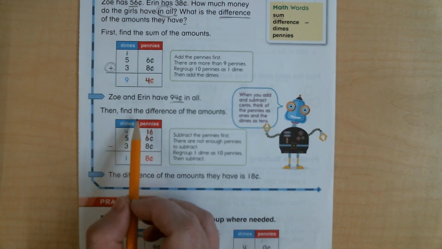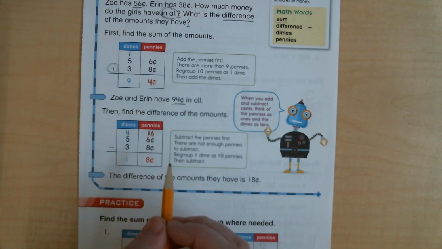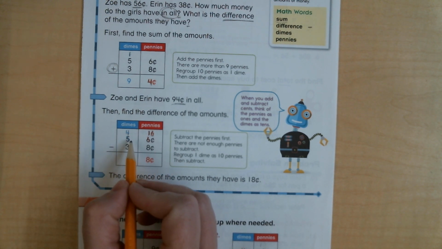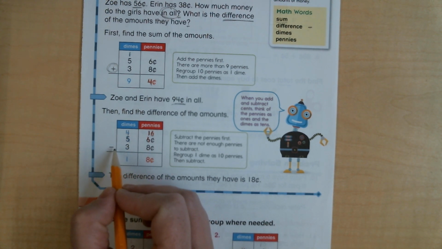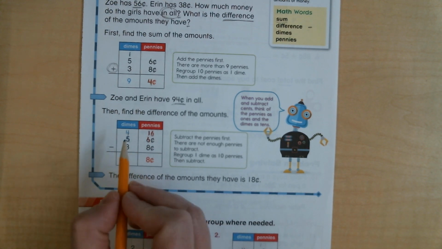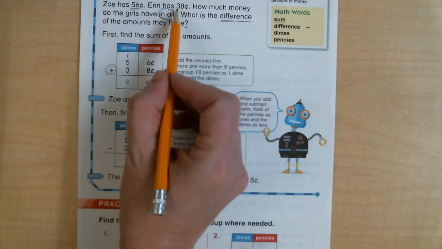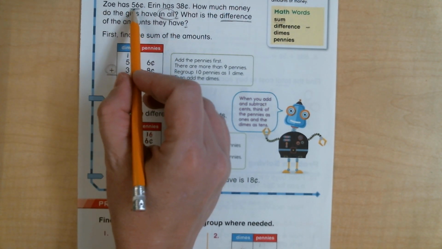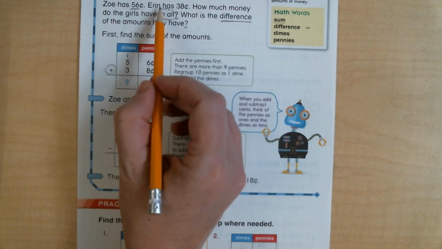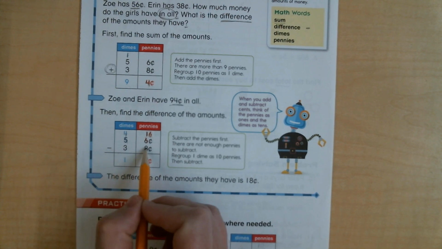Okay, then they want us to find the difference because it's asking us to do two things. So when we're finding the difference, we are going to subtract. We're going to start with the larger number, subtract the smaller number from it to find the difference. So Zoe has 56 cents, Aaron has 38, 56 cents is larger, so we put 56 cents on top, subtract 38 cents. 6 minus 8 you can't do.